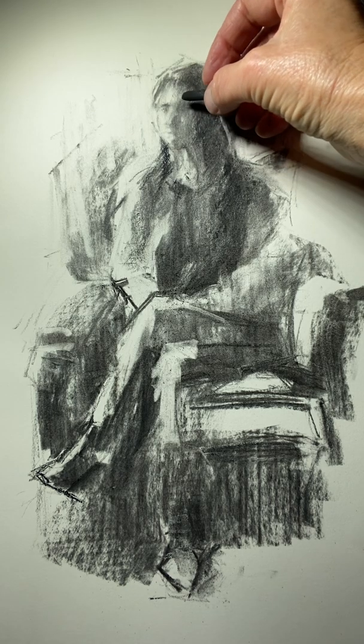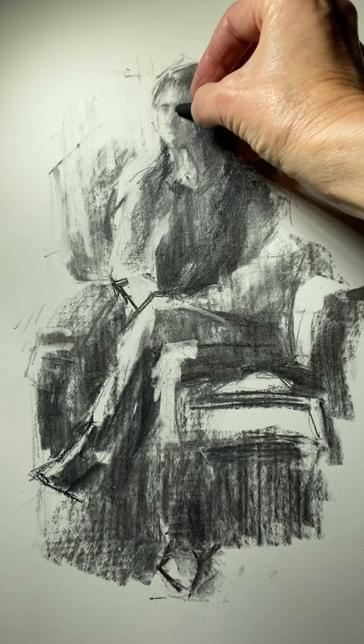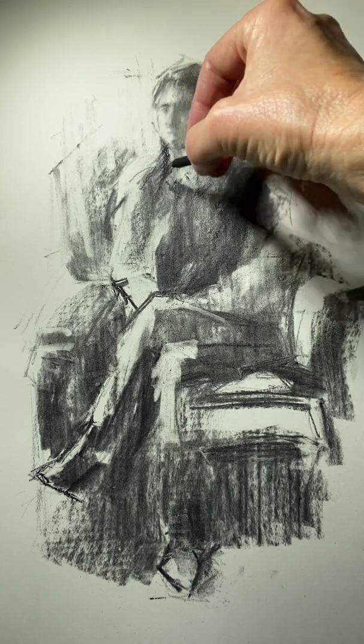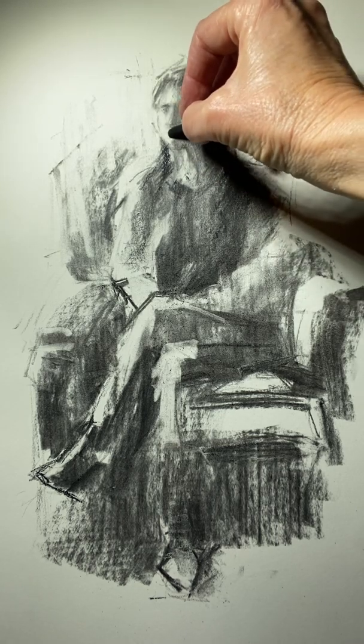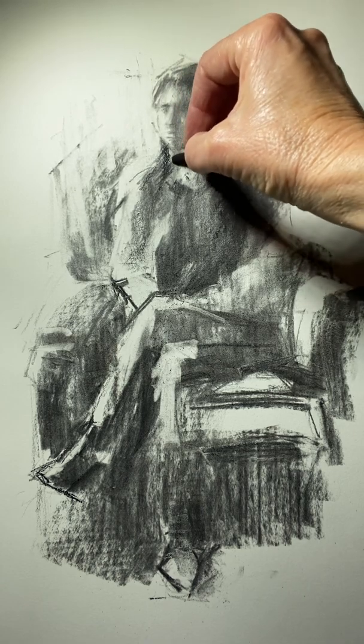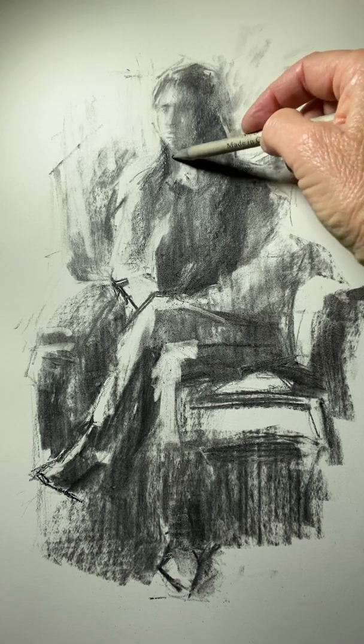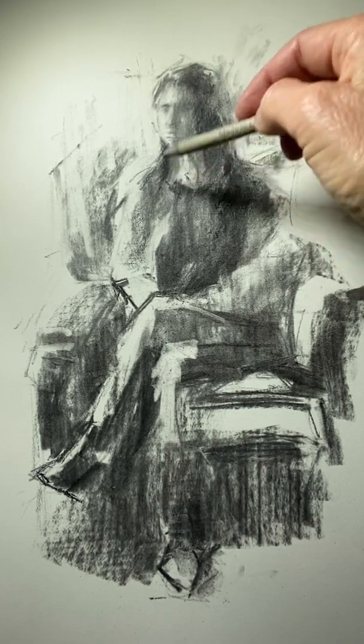Keep in mind that all this is just a series of very delicate, planned lines where you're going to put that value in. So it's going to be a push and a pull back and forth. Softly pushing and pulling back and forth. These are very subtle, small movements, small indications.